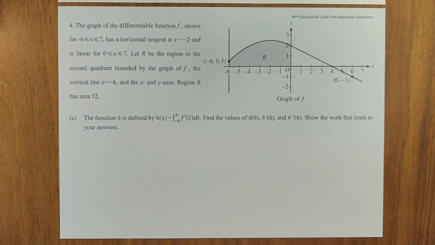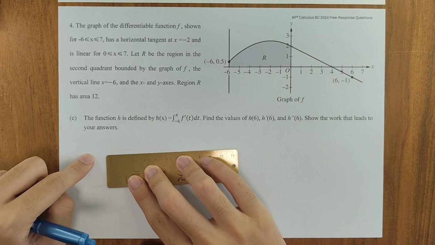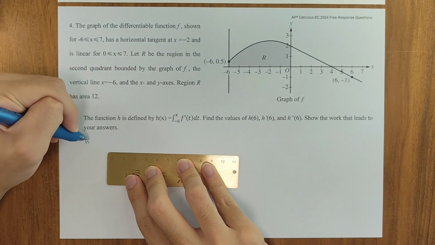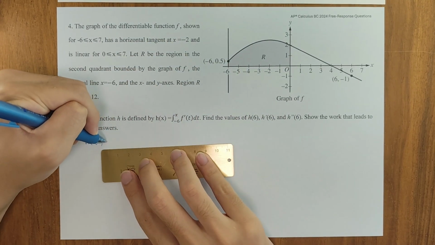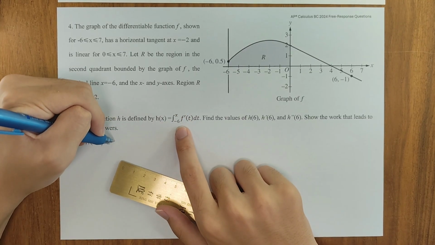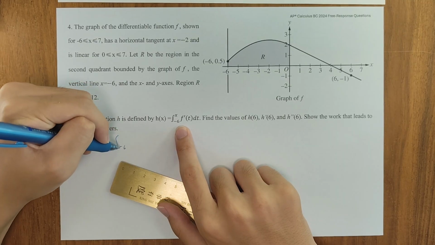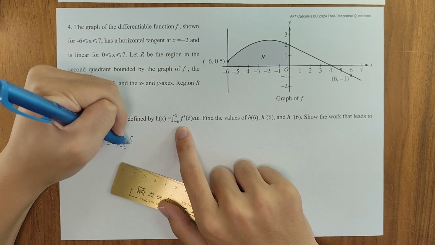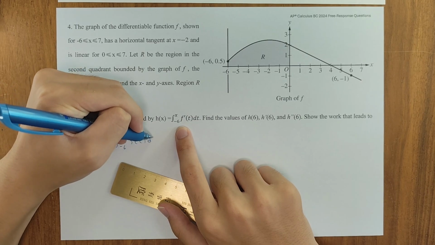Question C. The function h, a new function, is defined as this. Find the values of h(6), h prime of 6, and h double prime of 6, so all its derivatives. Show the work that leads to your answer. First let's find h(6). Let's substitute 6 into x. We get the integral from -6 to 6 of f prime of t dt.